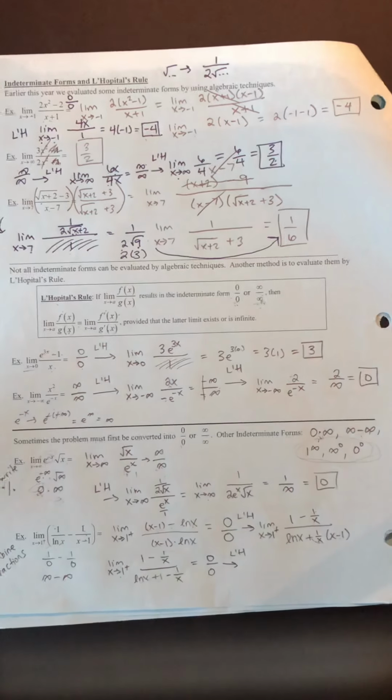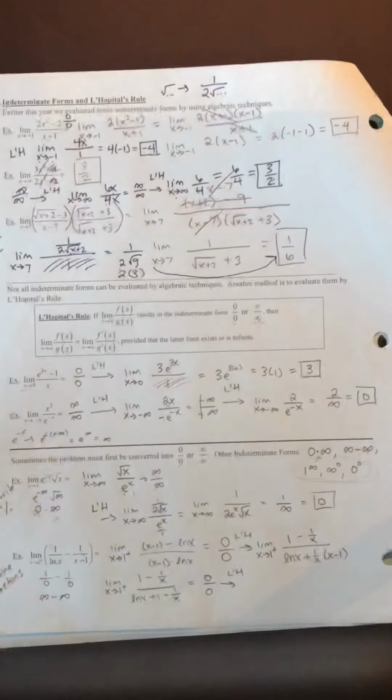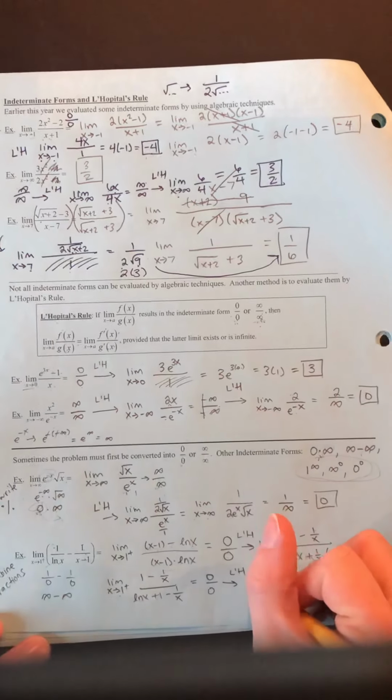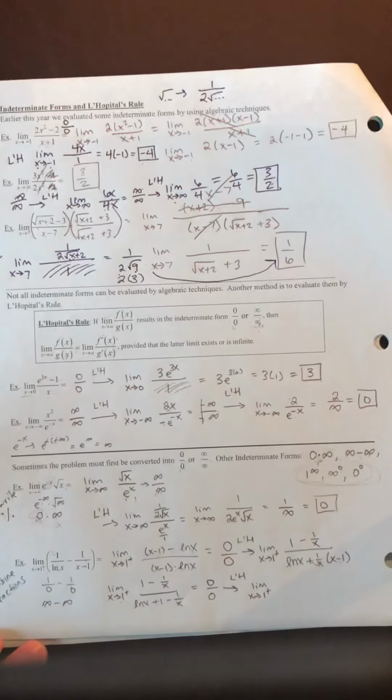This one, I think we're only going to have to use it one more time, and then we'll be all right. Let's use L'Hopital's rule. Let's take one more set of derivatives, and then I think we'll be okay.